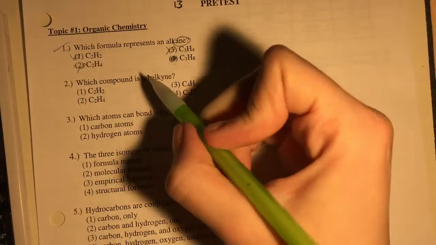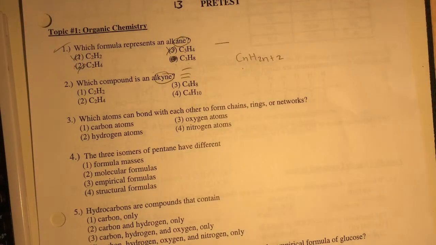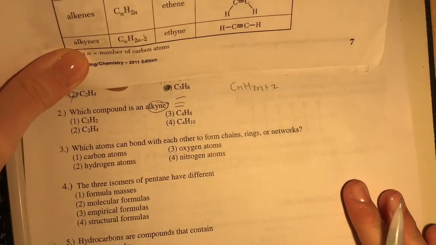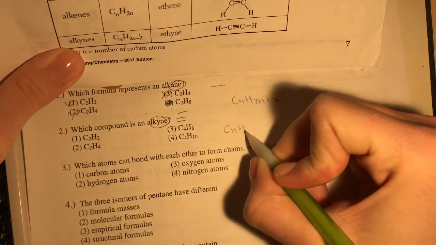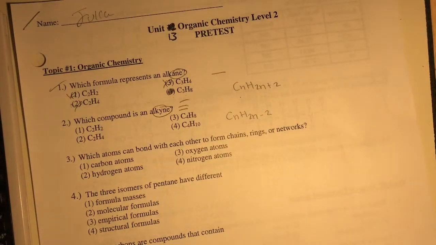So which compound is an alkyne? When we think of alkyne, we think of 3 bonds. Let's refer back to our alkyne equation in table Q: CnH2n minus 2. Let's see which formula correlates with the equation. We have C2. 2 times 2 is 4, minus 2, we get 2.